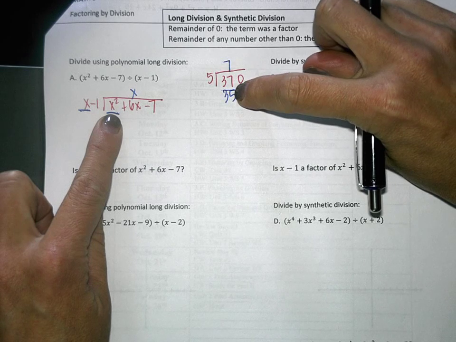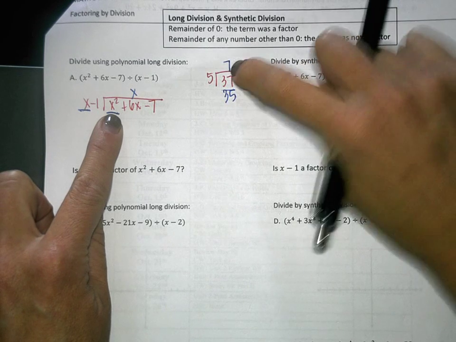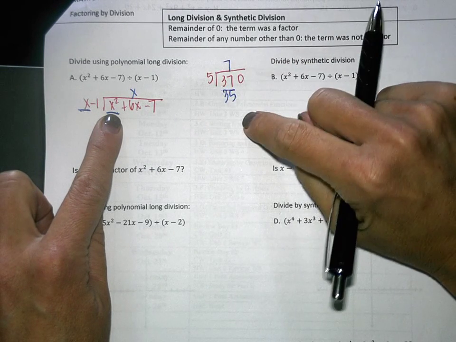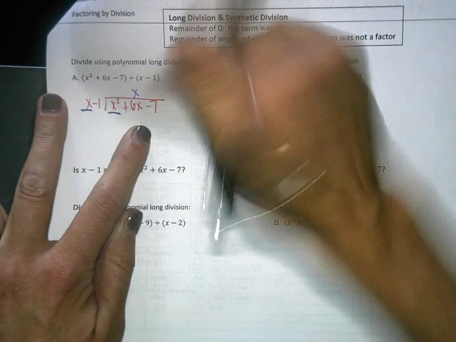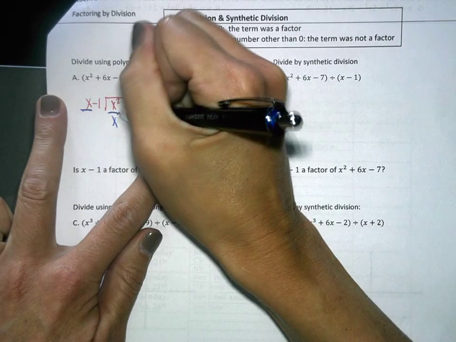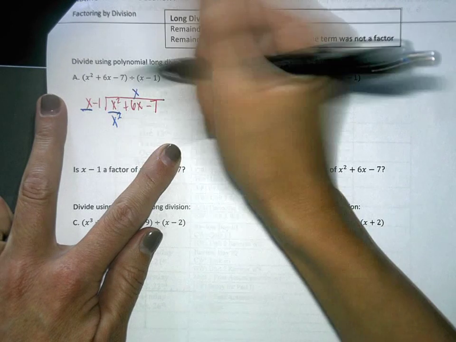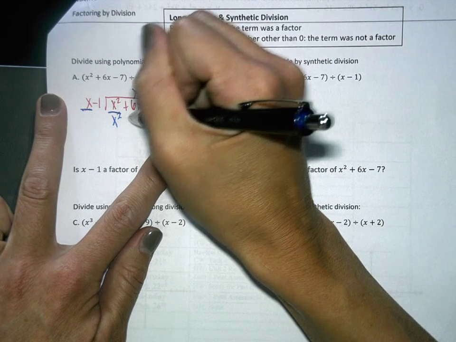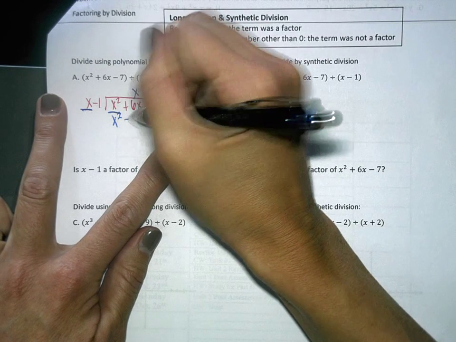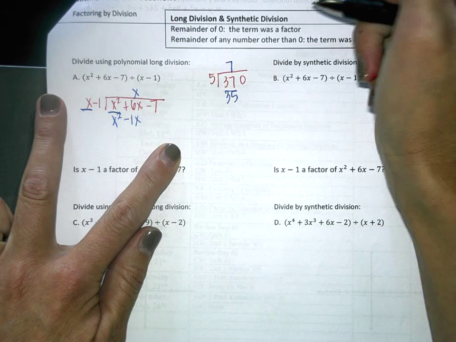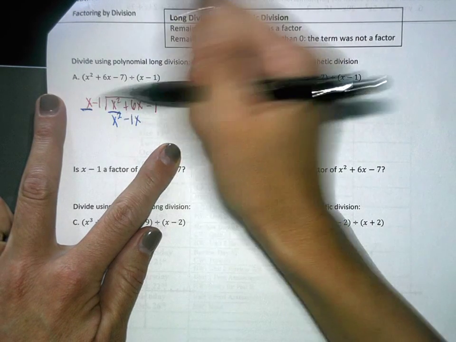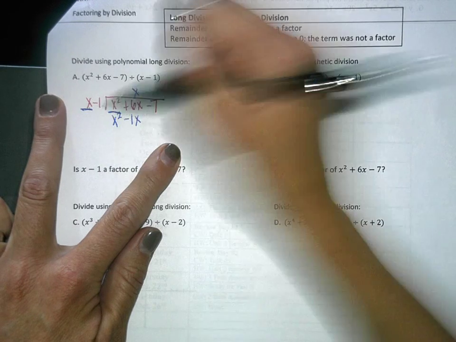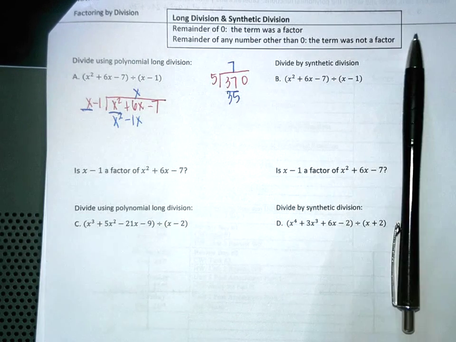Same idea. Just like I did 7 times 5 is 35, over here we go x times x, which is x squared, and x times negative 1 is negative 1x. The reason why is because since there are 2 terms here, I have to multiply this by both of those terms. Are we okay with that?